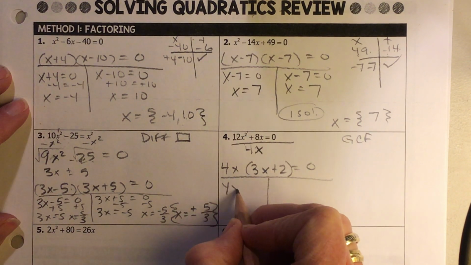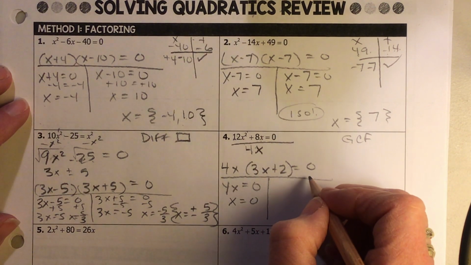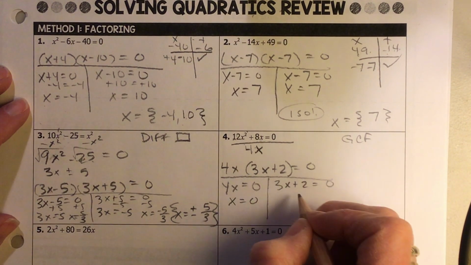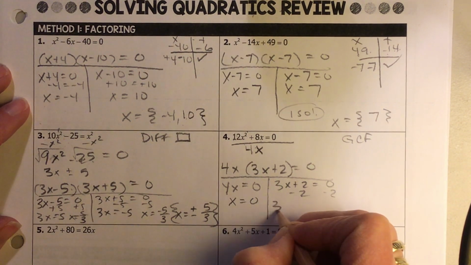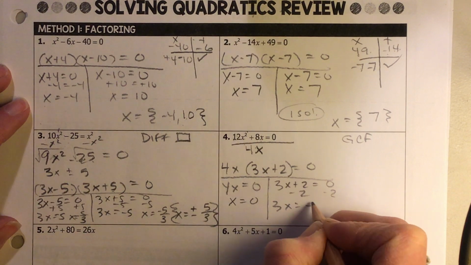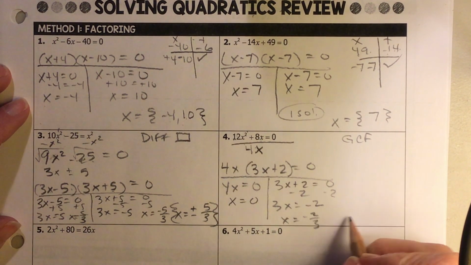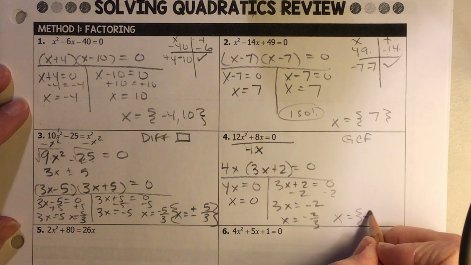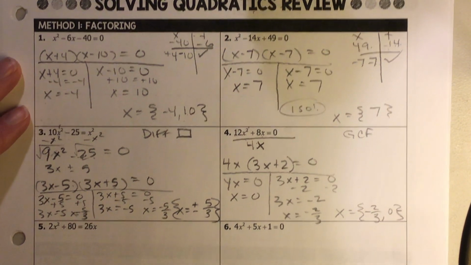So 4x equals 0, well, that's just x equals 0. And here we have 3x plus 2 equals 0. Subtract 2, 3x equals negative 2. And then x is going to be equal to negative 2/3. So x is equal to the set of negative 2/3 and 0. Okay.